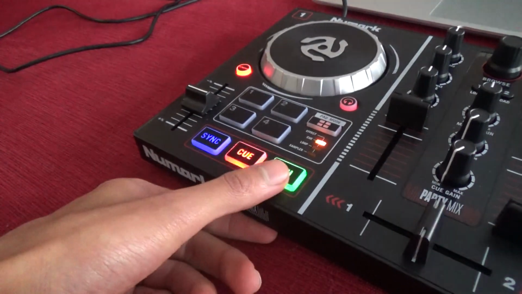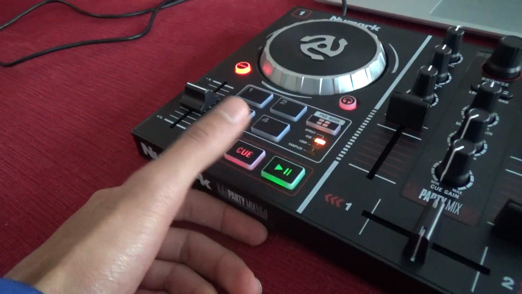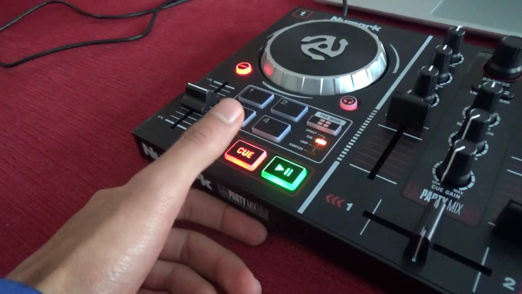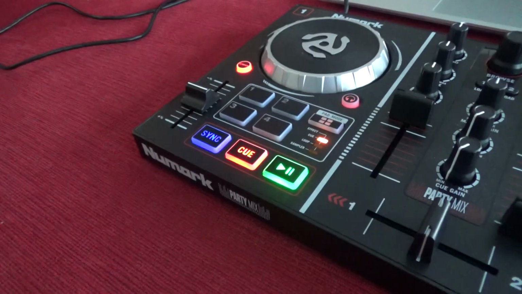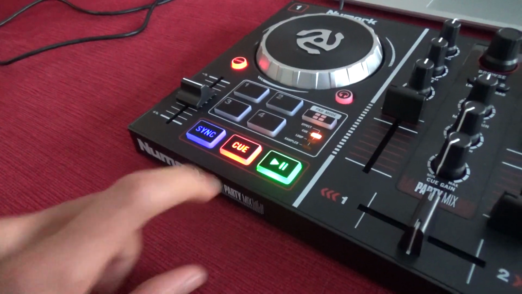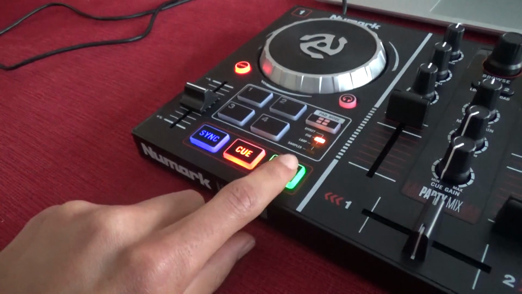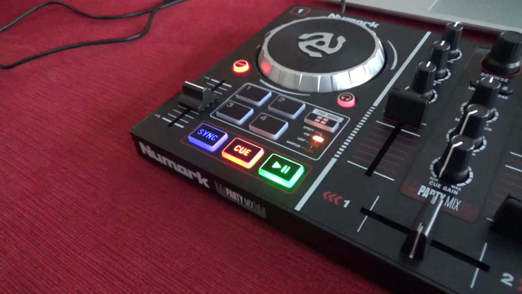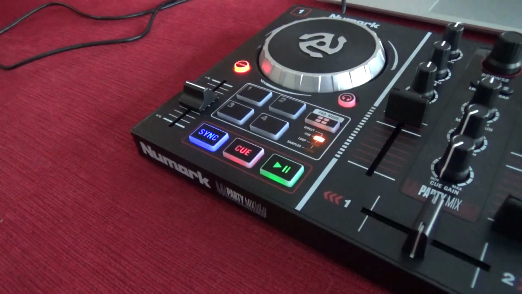If you play and pause for a moment and then keep playing and hit the cue, I'll show you what it looks like. You just pause the track and press the play button and hit the cue point. It goes back to the track.